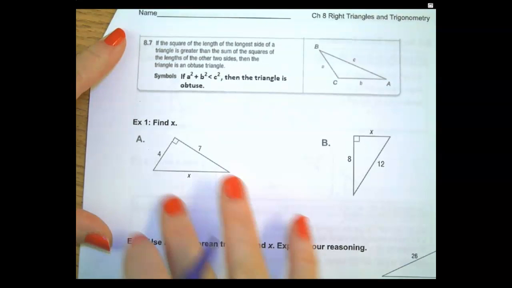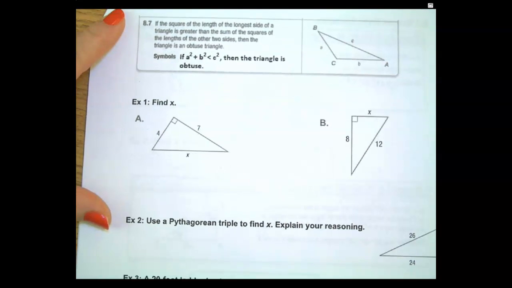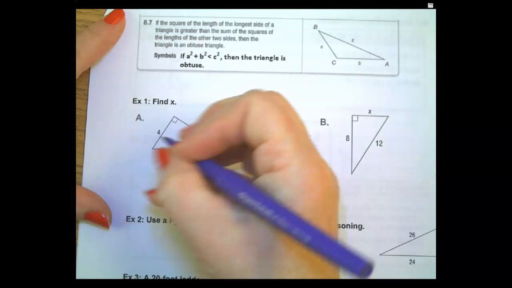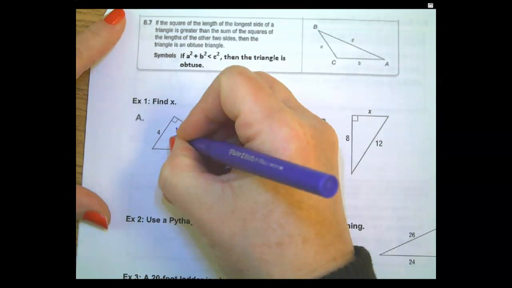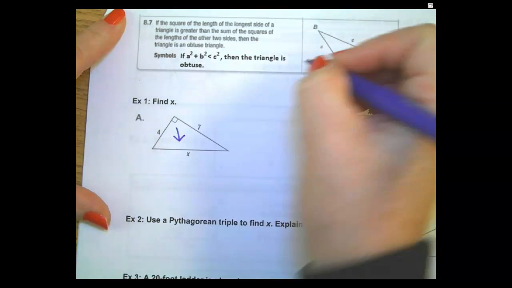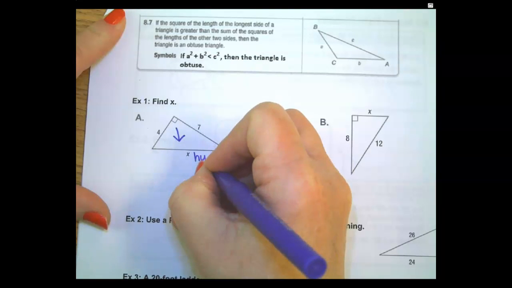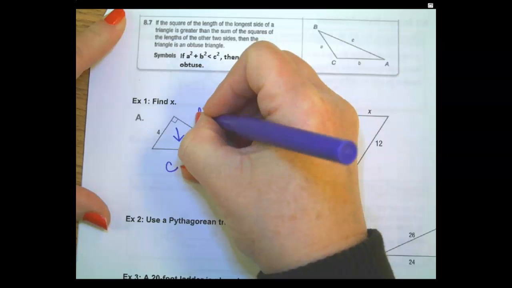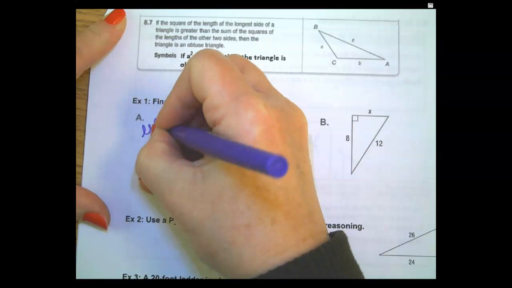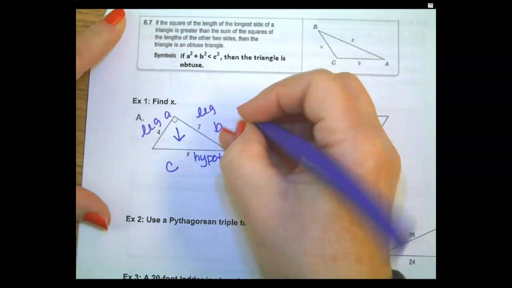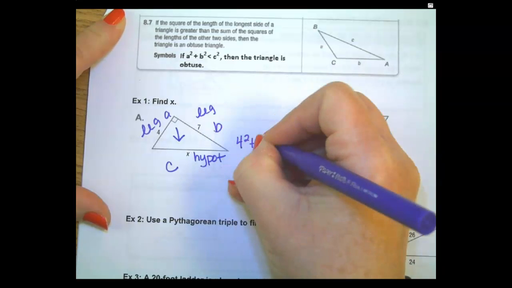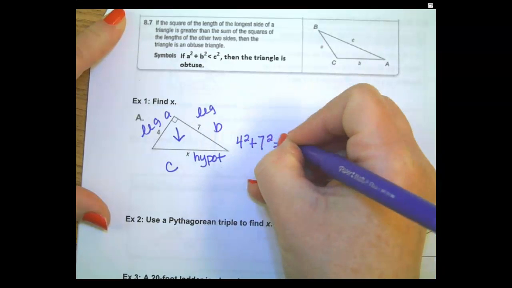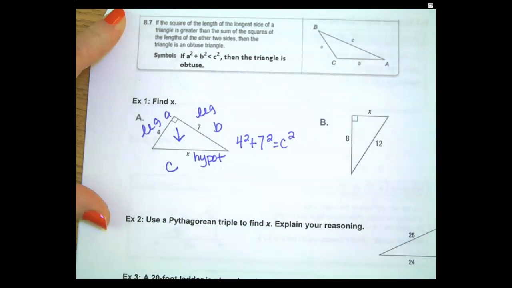So to find x, first of all, always identify your hypotenuse. In this case, it's always opposite of your right angle. So this is your hypotenuse, or my c, and these are my legs, or my a and b. So you're going to go 4 squared plus 7 squared equals c squared. In my calculator, I just put mine somewhere and I don't know where it went.